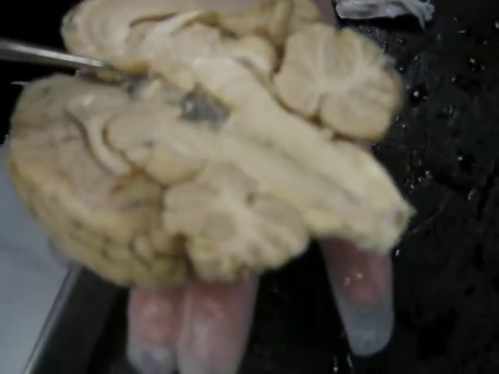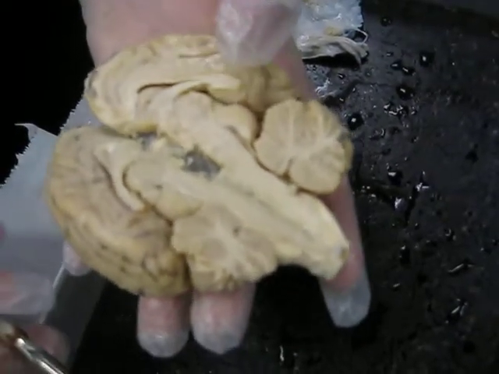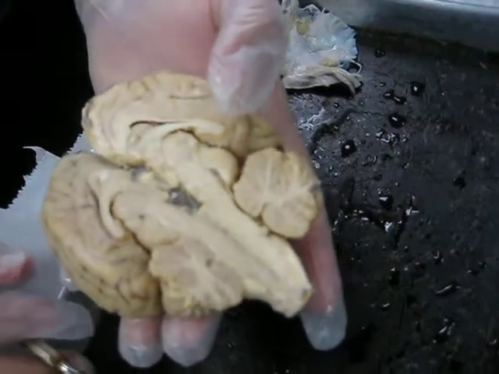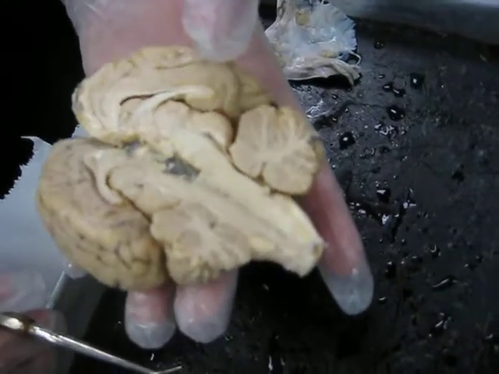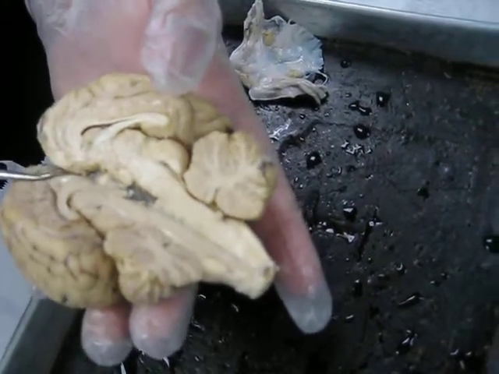The pineal body is quite a bit larger in sheep than it is in human relative to the proportional size of the brain. There's your fornix. There's this other round structure right here. There's your third ventricle. This is one half of your pineal body. It's one half we sliced.